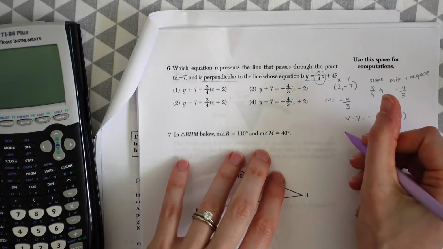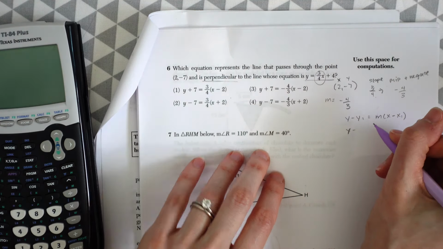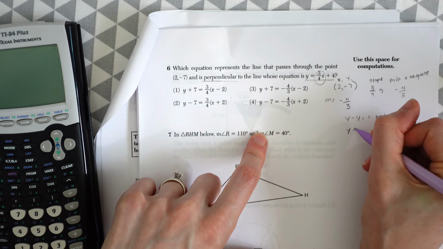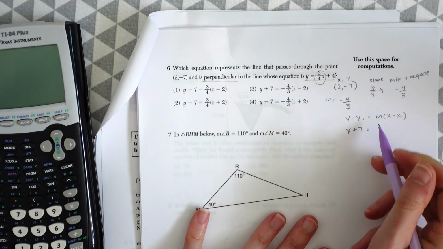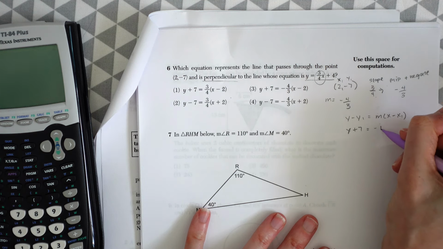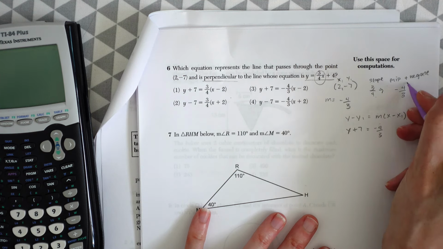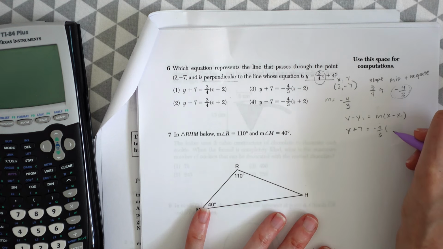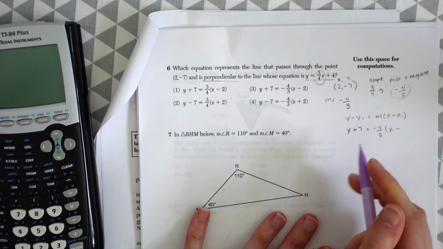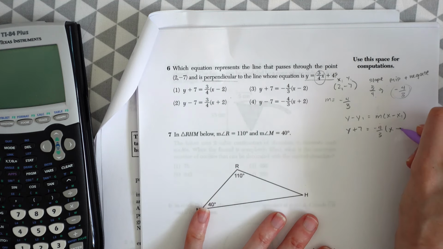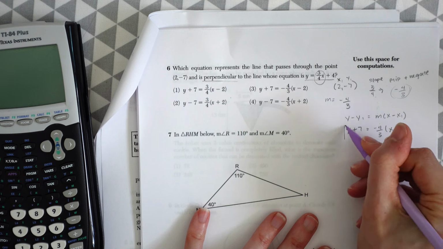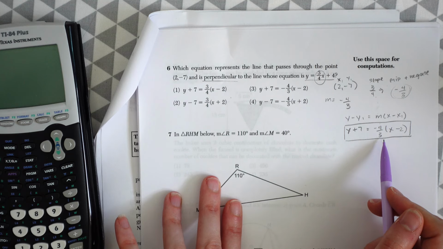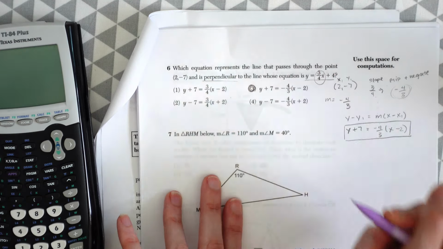So now we could just fill this in. So our y is going to be y minus y1, which is -7, but this is going to become a +7. And then this is going to equal the slope, which we found is -4/3 because we flipped and negated what they gave us, so it can be perpendicular, times x minus our x value, which is 2. So we have y plus 7 is equal to -4/3 times x minus 2, which is choice number 3.